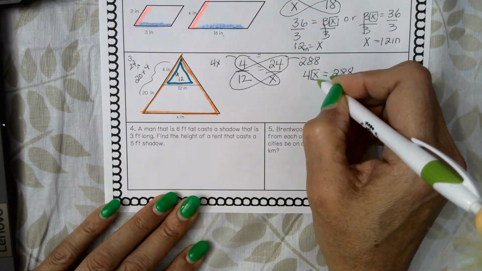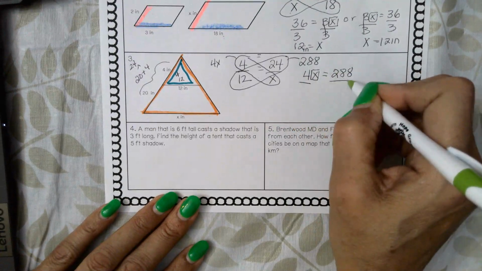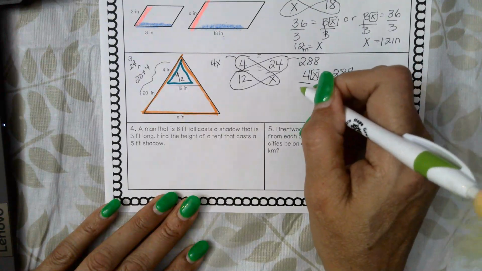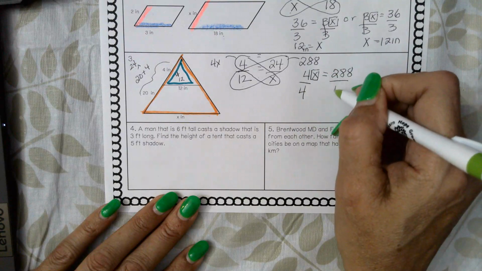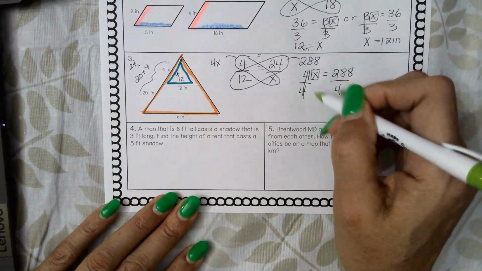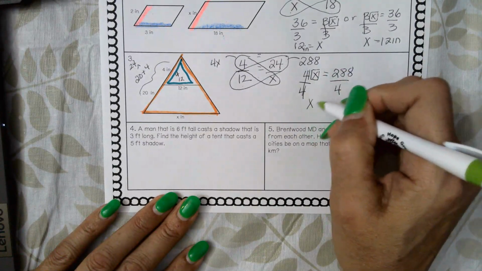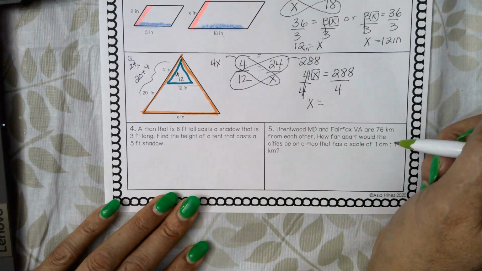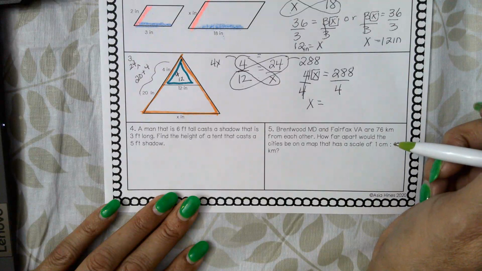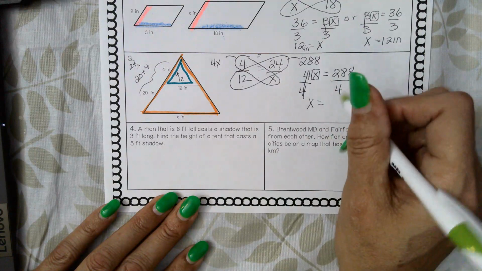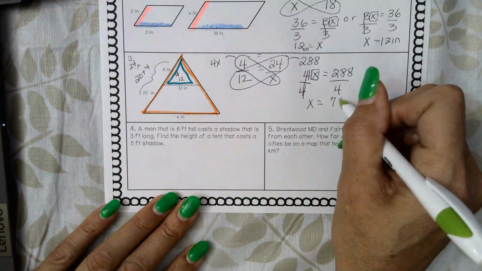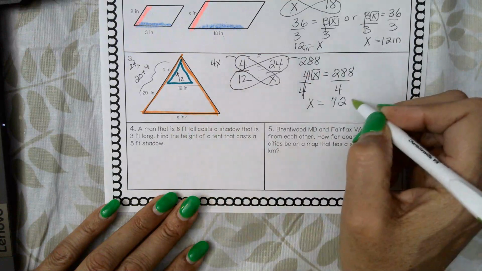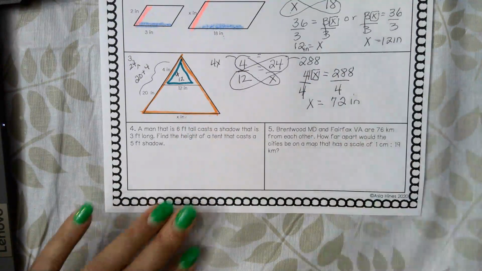Let's isolate that variable. What am I dividing both sides by? 4. 288 divided by 4. 4 divided by 4 is 1, which gives me my x. 288 divided by 4. In your Desmos, please. And the answer is 72. And this one is also inches. Okay?